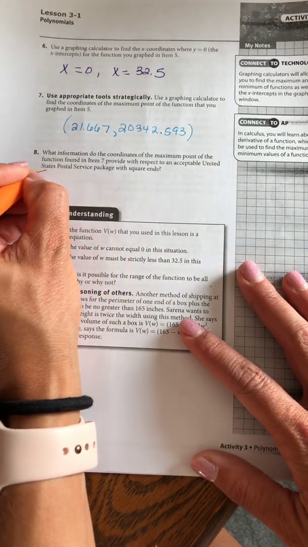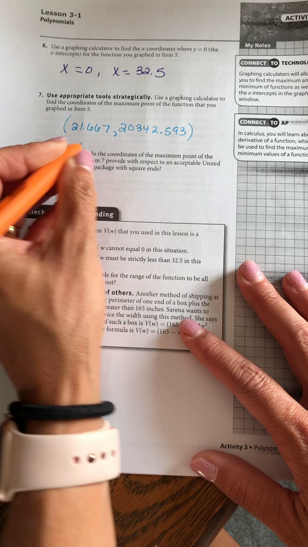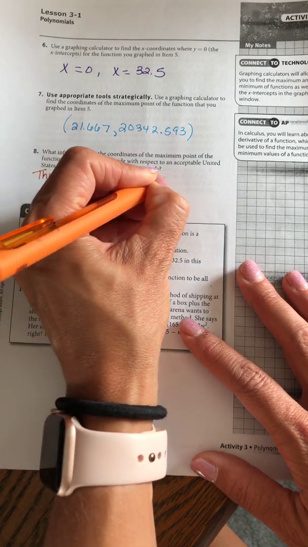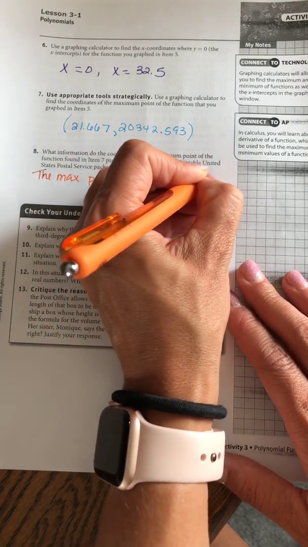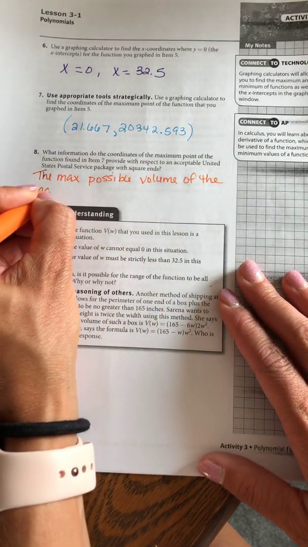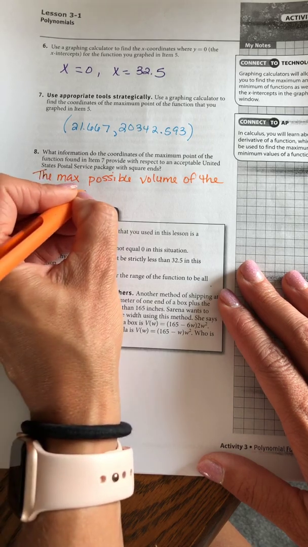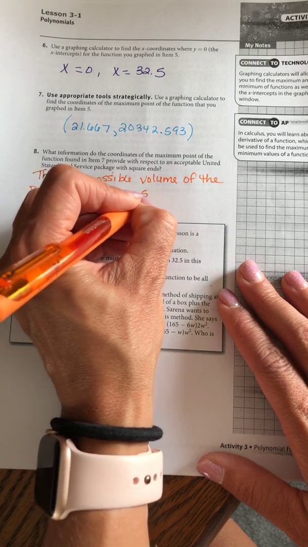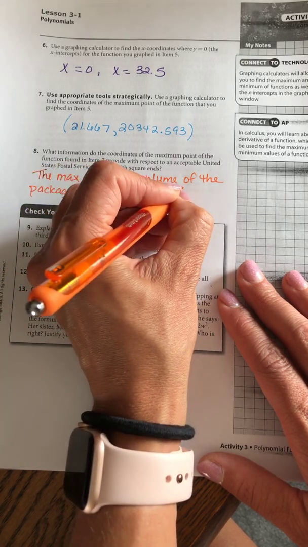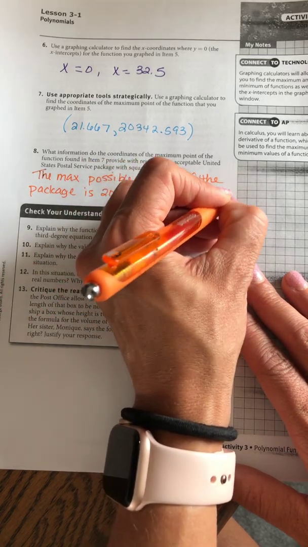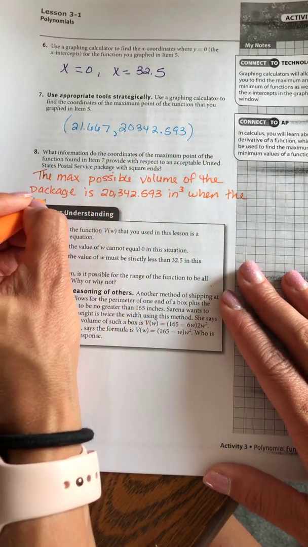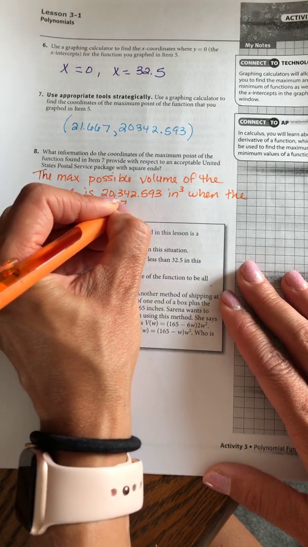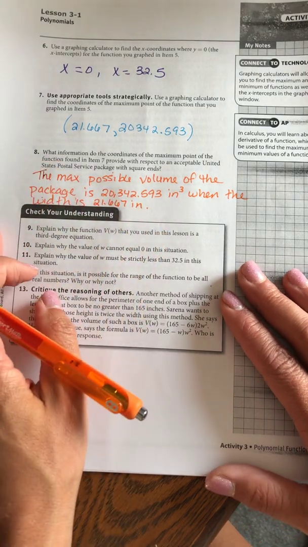So we can say the max possible volume of the package is 20,342.593 inches cubed when the width is 21.667 inches. And that's what that means.